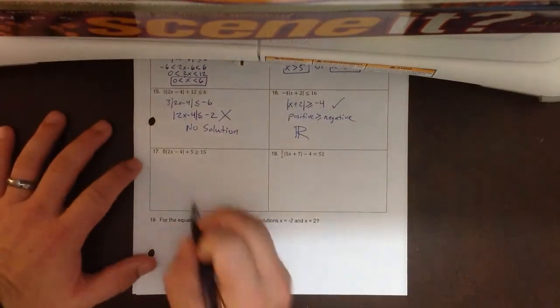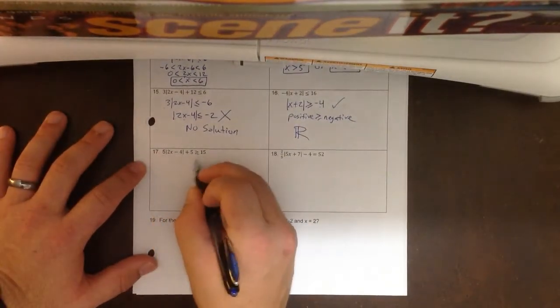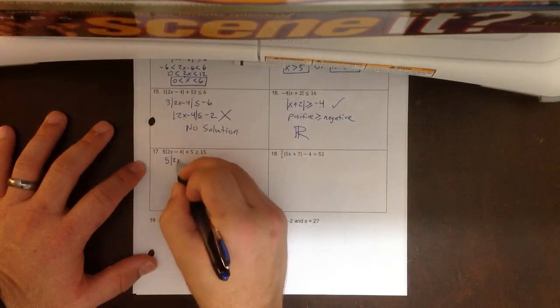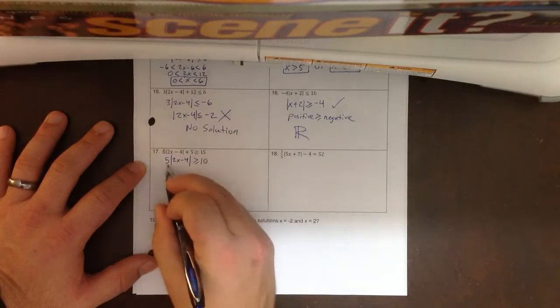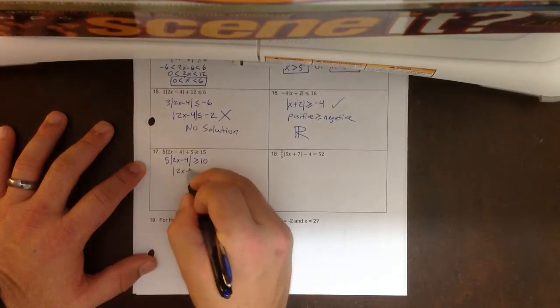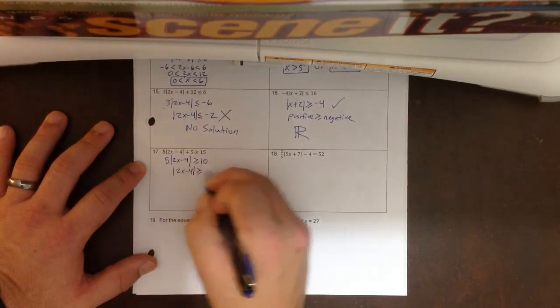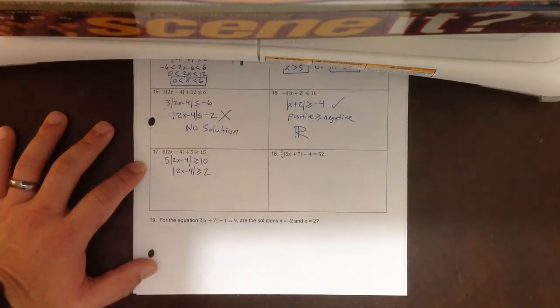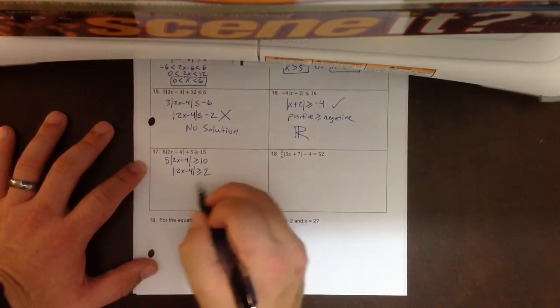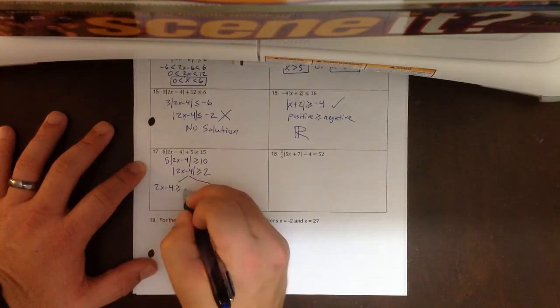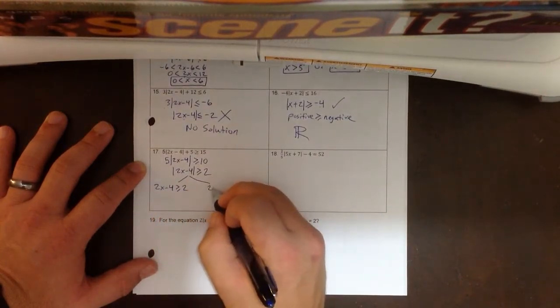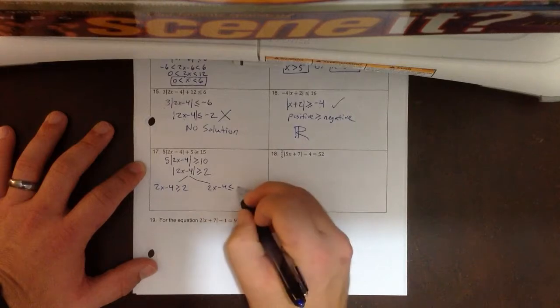Alright, on number 17, we've got to isolate the absolute value, so we're going to subtract 5 first. When I subtract 5, I'm going to get 10. Divide by 5 next. And so that's going to be 2. This is greater than, so this is going to be an or statement. So I'm going to branch it. 2x minus 4 is greater than or equal to the positive 2, or 2x minus 4 is less than or equal to the negative 2.